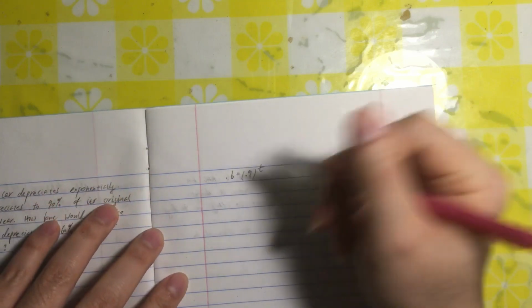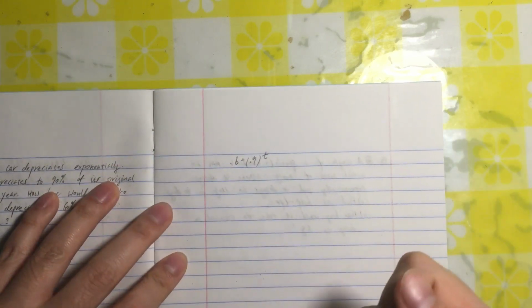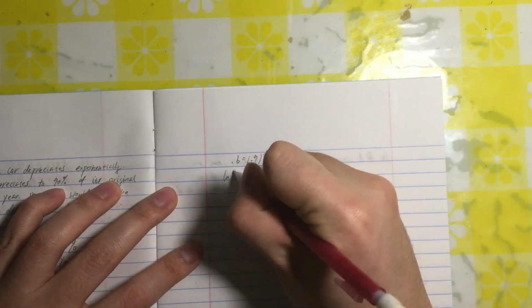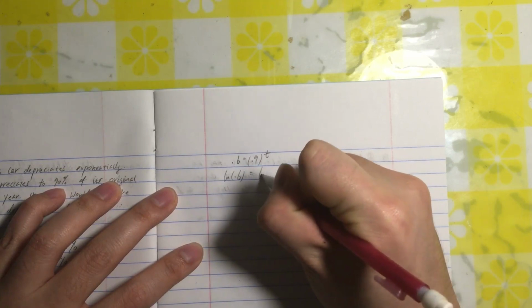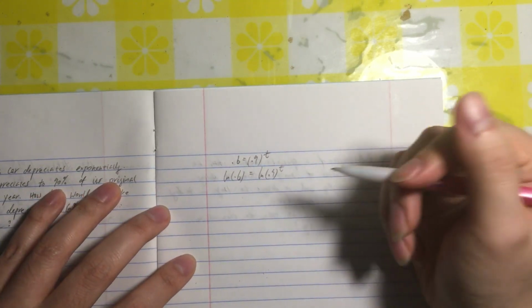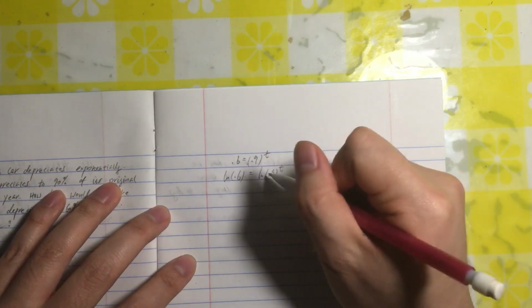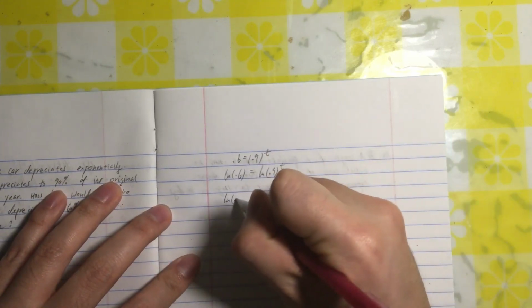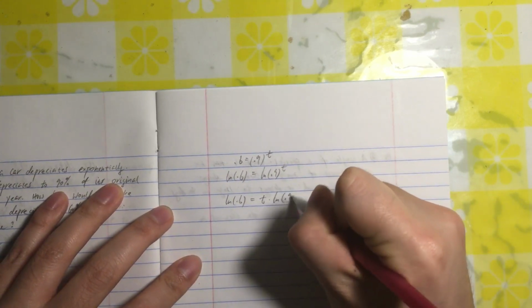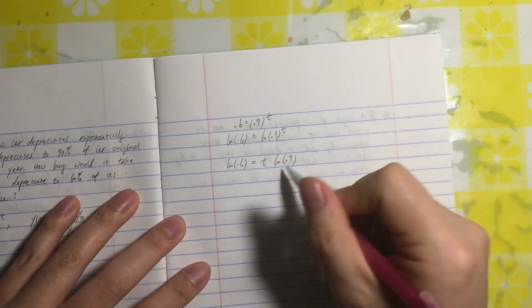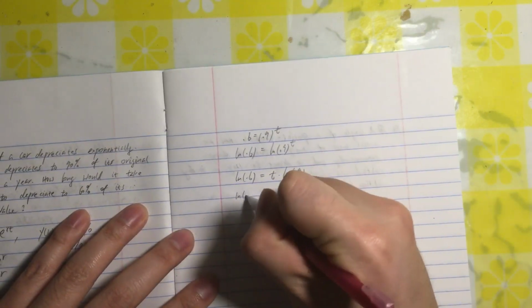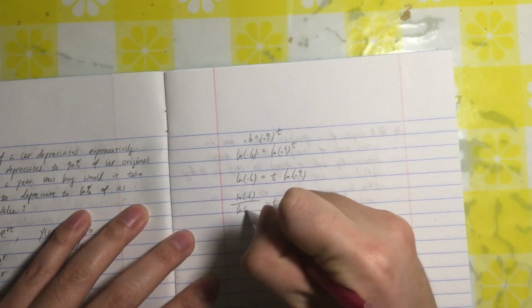Next, solve the equation for t. I can apply ln to both sides. I get ln of 0.6 equal to ln of 0.9 to the power of t. Then by the law of logarithm, I can bring t to the front. I get ln of 0.6 equal to t times ln of 0.9. Next, I can divide both sides by ln of 0.9 and get t by itself. So t is ln of 0.6 divided by ln of 0.9.